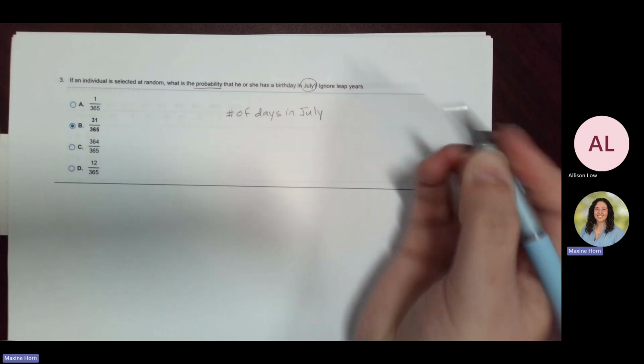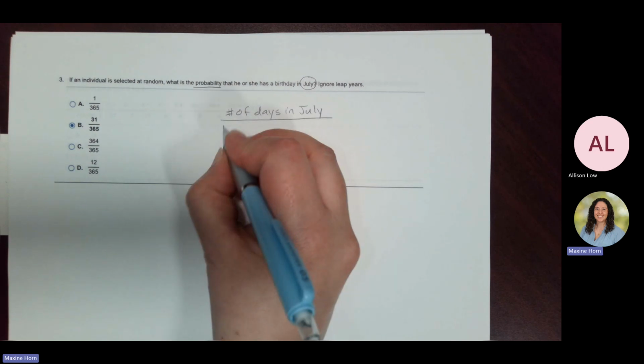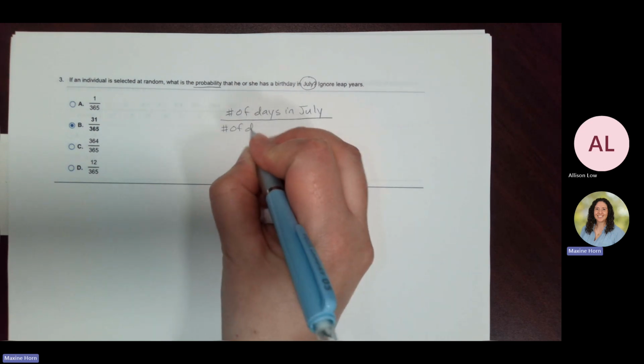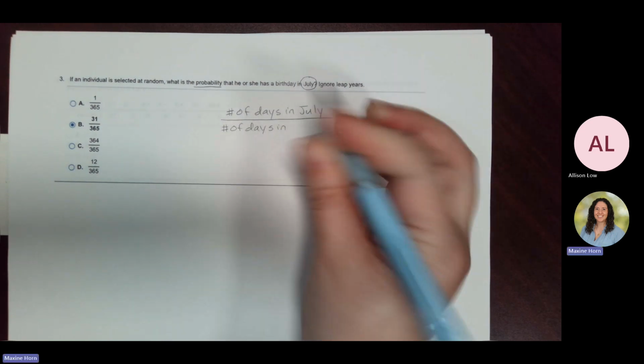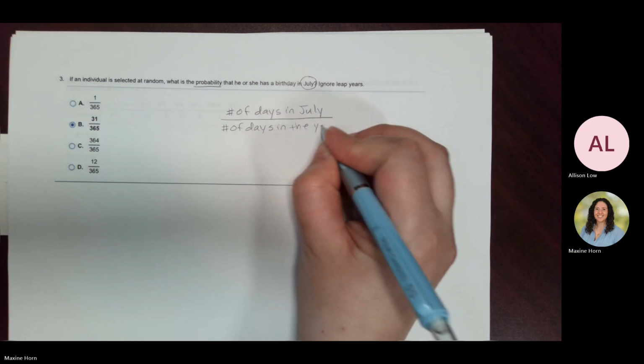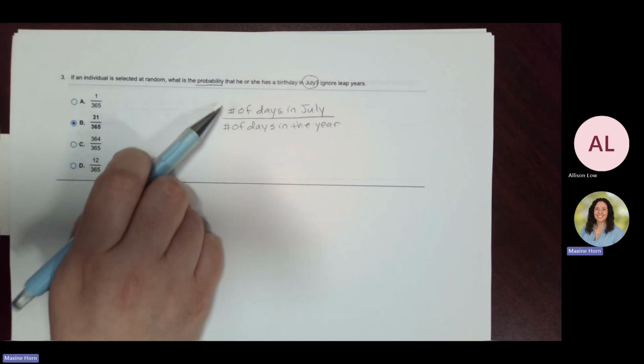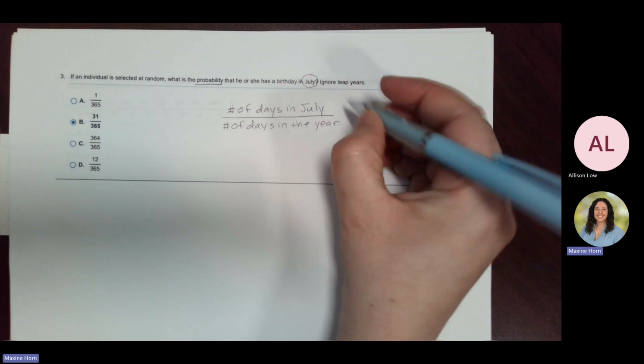is specifically what we're looking for. And it's out of our entire sort of sample space, or the whole thing, or in this case, the whole year. So the number of days in the year, right? So the part over the whole. So they're expecting you guys to know how many days are in each month.